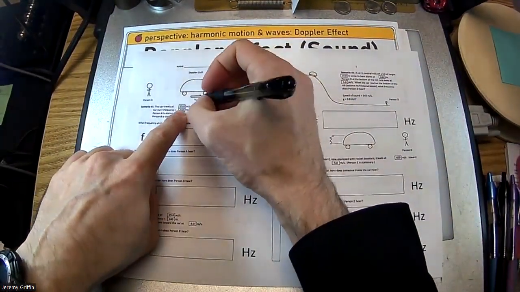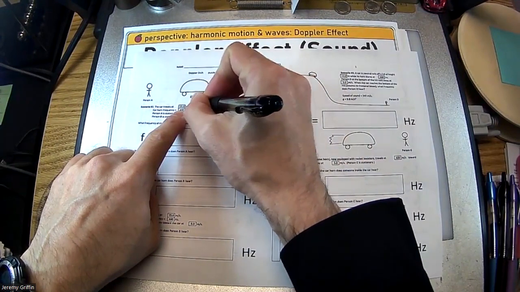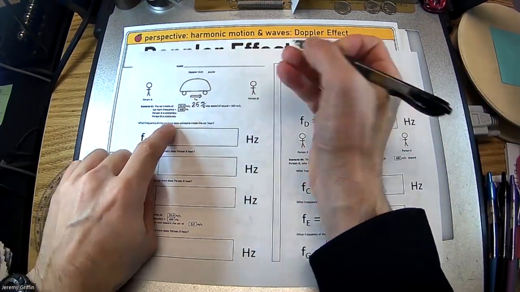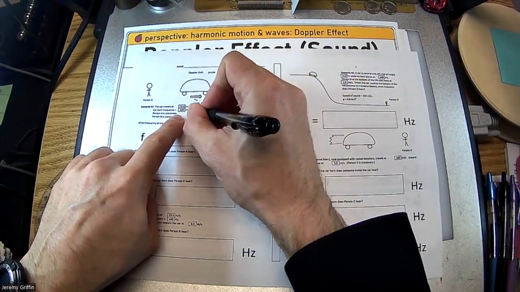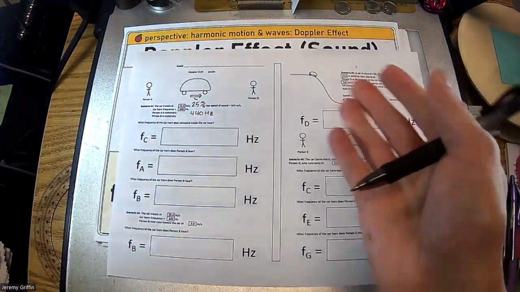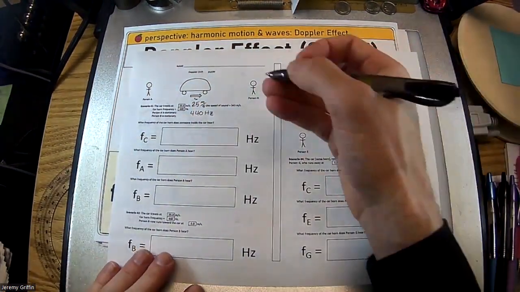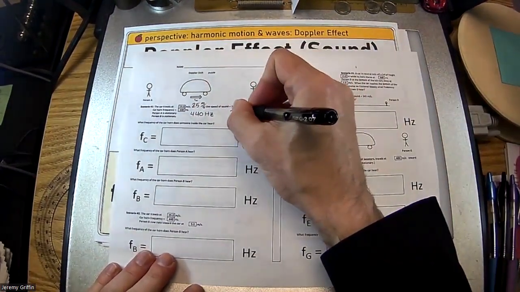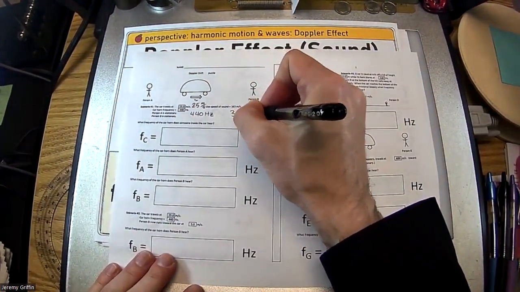So I told you the speed of the car. I'm going to write this 25 meters per second, to show a little bit better on the camera. And I gave you a frequency of so many hertz. Mine says 440 hertz. Usually I have a bunch of different versions of this. I think I gave us all the same speed of sound, though. The speed of sound, I'm calling 343 meters per second.